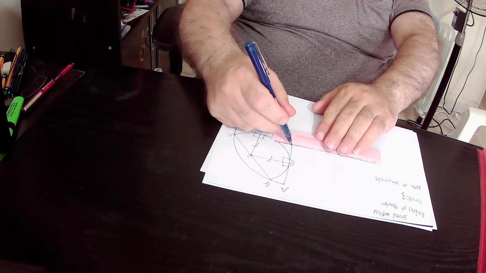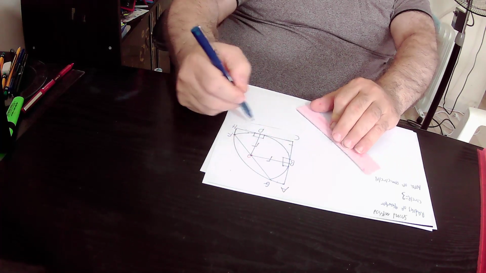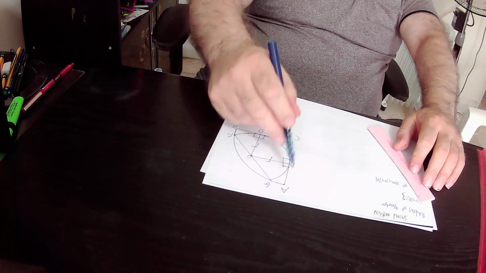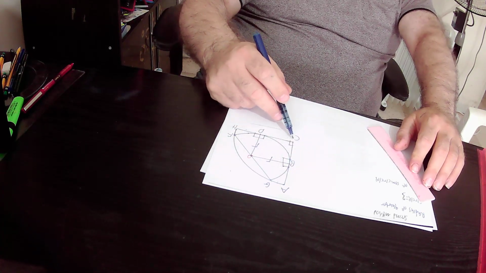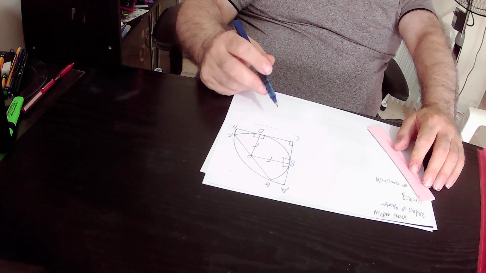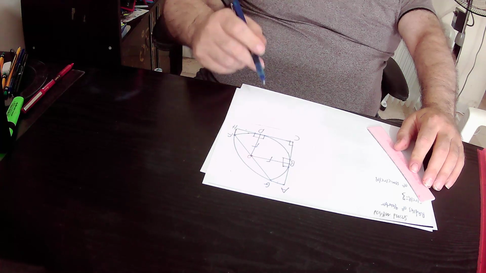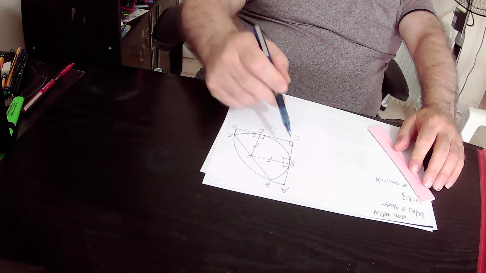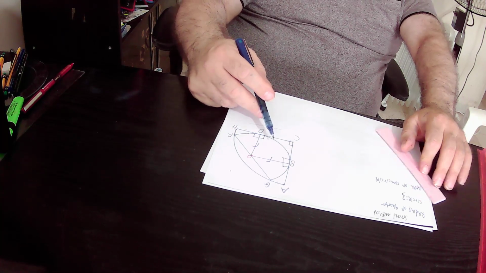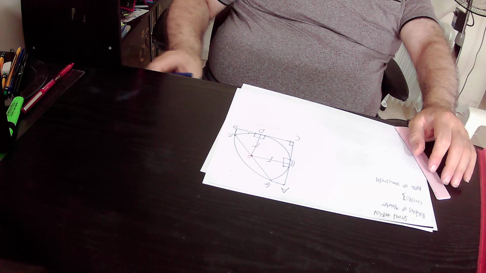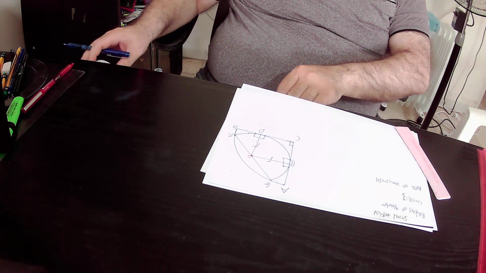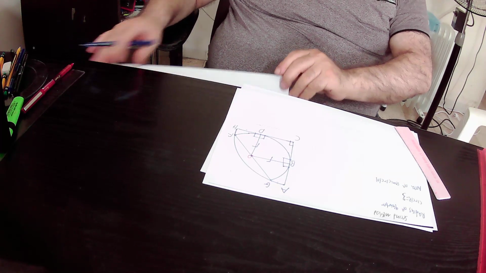So actually, in quadrilateral BOCD, we have 3 right angles, and the sum of 3 right angles is 90 times 3, which is 270 degrees.